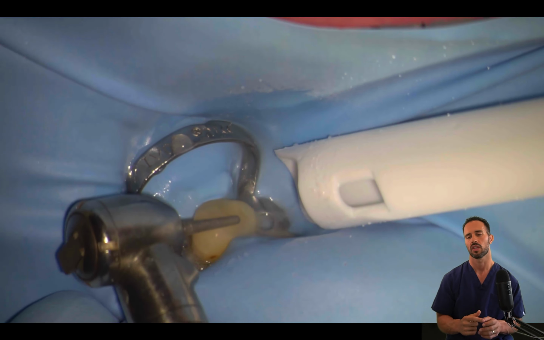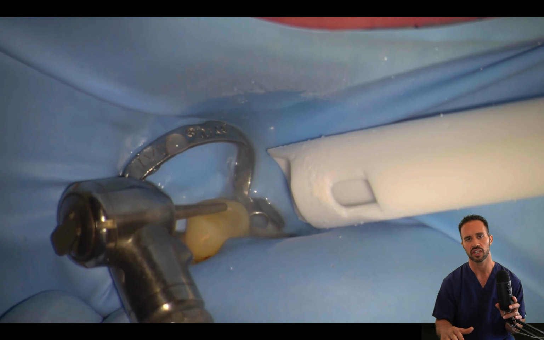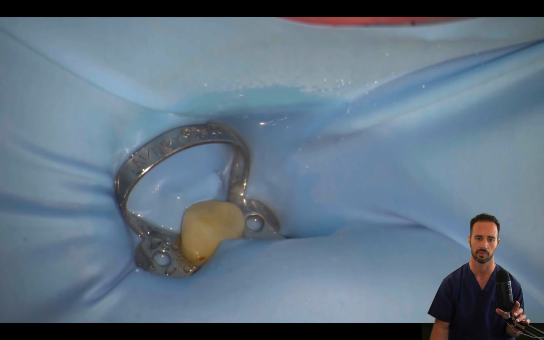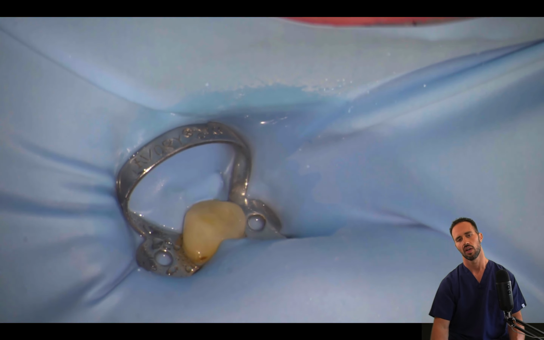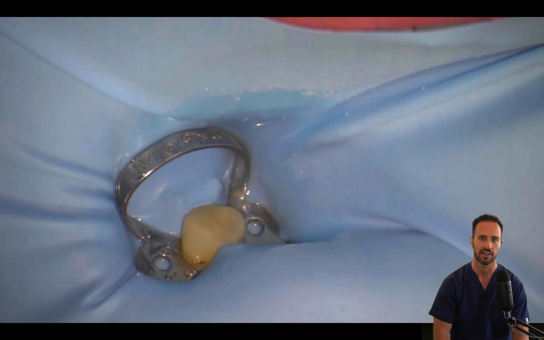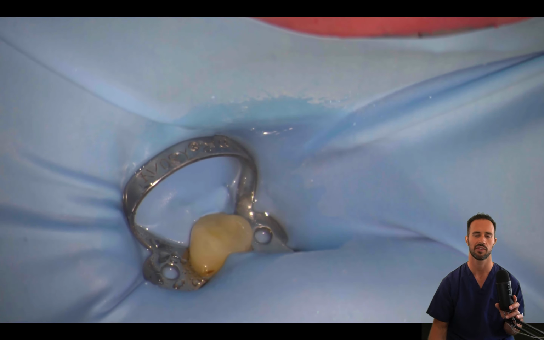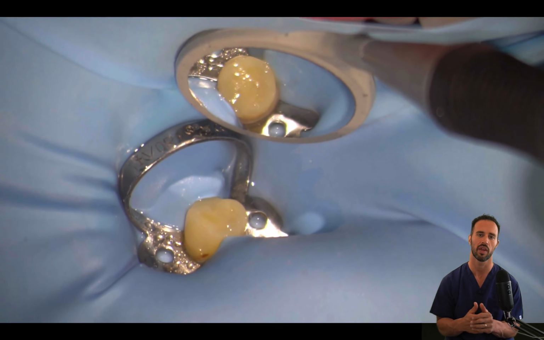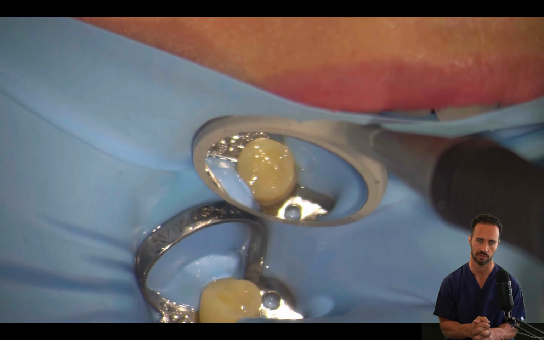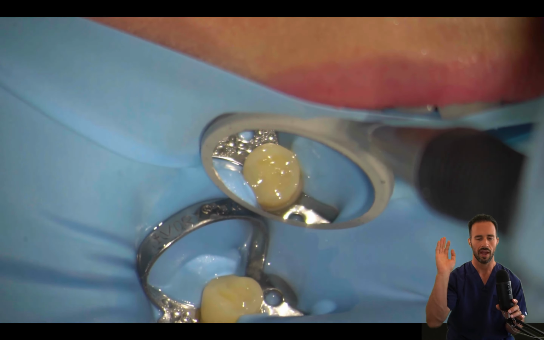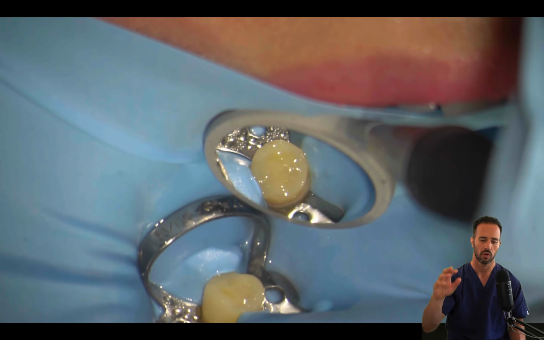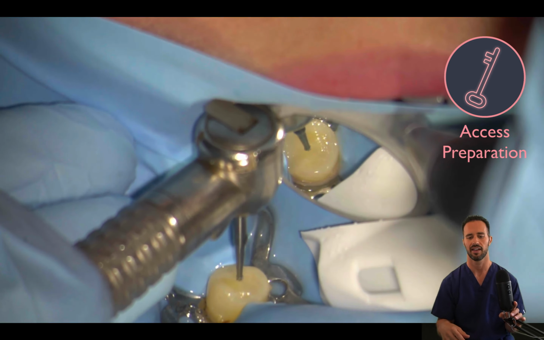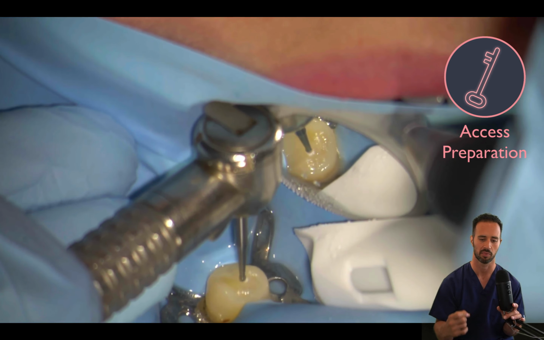Also, the reducing of the occlusion is going to lower oftentimes the post-operative pain that the patient experiences. All right, so you don't want to get that call on a Saturday night with a patient complaining that they have some pain to chewing, when you could have very easily managed that with some lowering of the occlusion. All right, so after anesthesia delivery, we go ahead and lower the occlusion after rubber dam isolation, and now we're going to start with our access preparation.